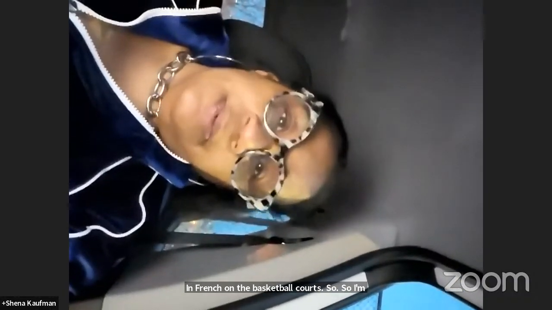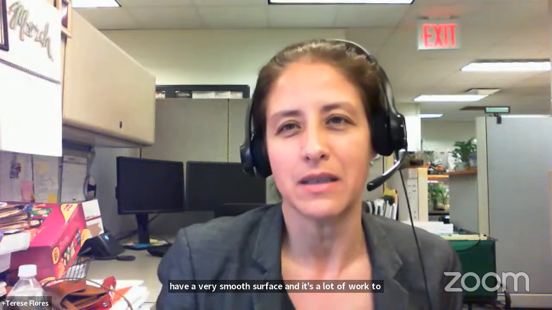So I'm definitely open to it. I think it's a great idea to put pickleball there as well. We have to check the surface because pickleball is a little bit of a different game. Let's check it before we even consider it, because you really want a very smooth surface, and it's a lot of work to maintain something that might not be top notch for pickleball. So let's look at it first.